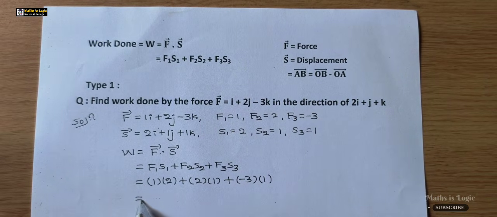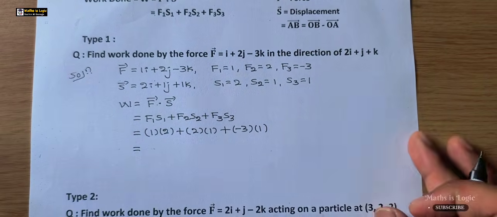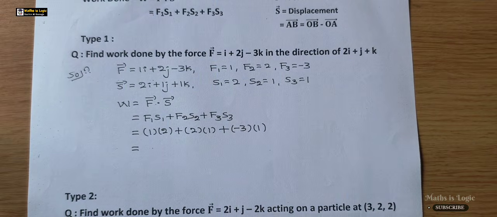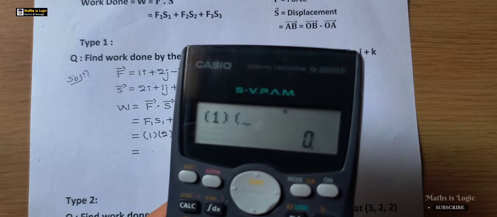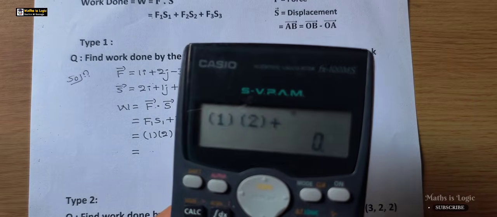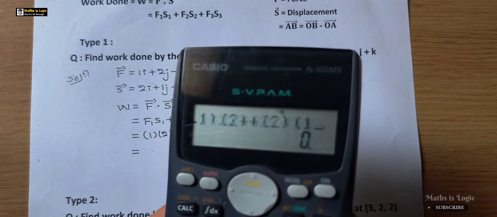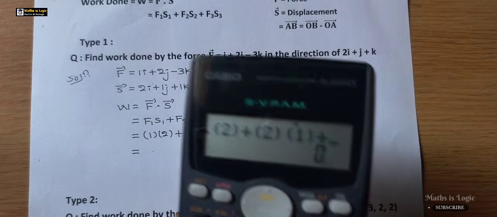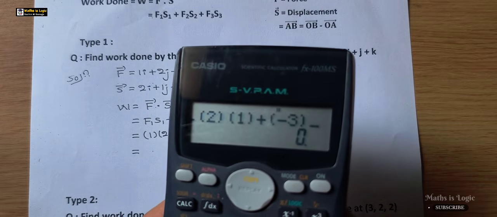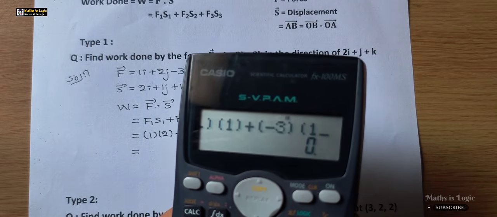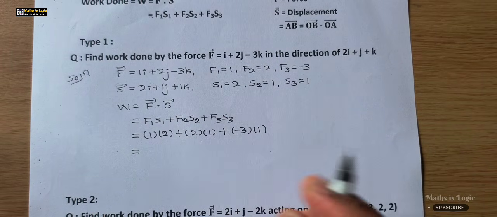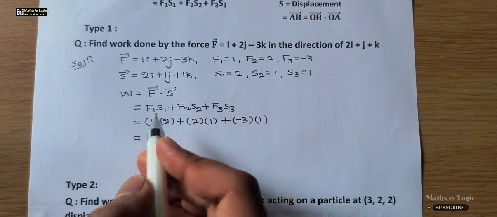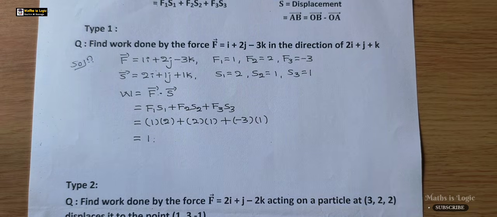Now directly use the calculator. First 1 into 2, plus 2 into 1, plus minus 3 into 1. Final answer is 1. Therefore work done value is 1 unit. So this is the final answer.